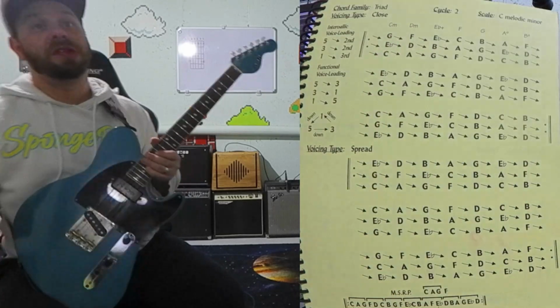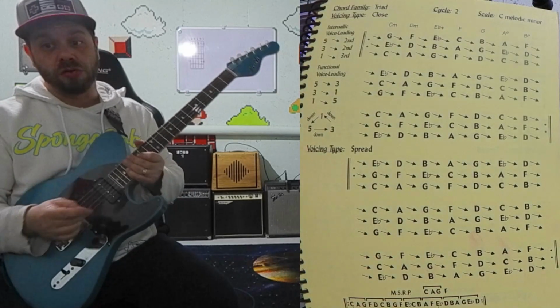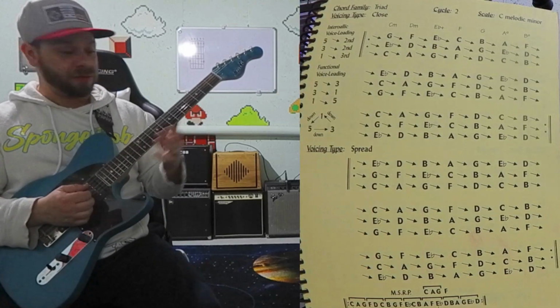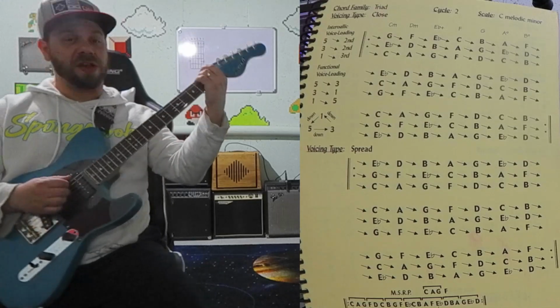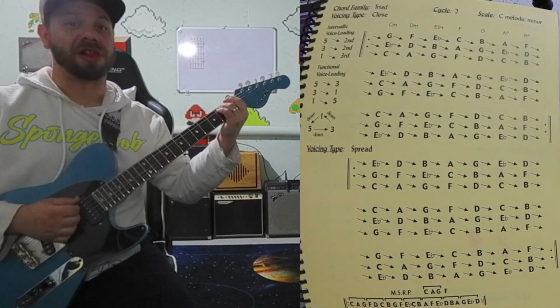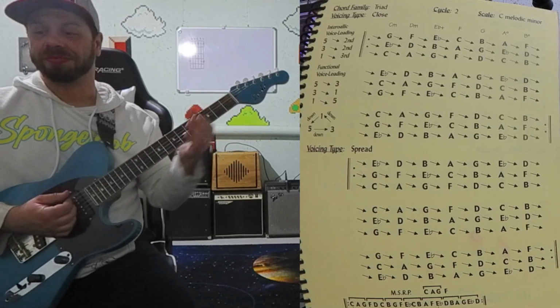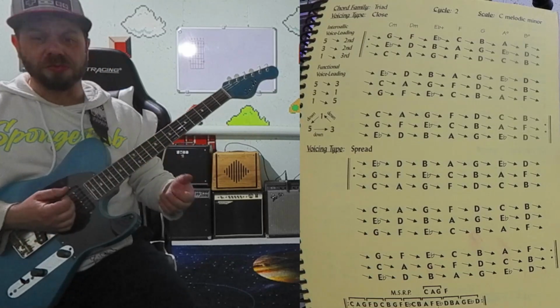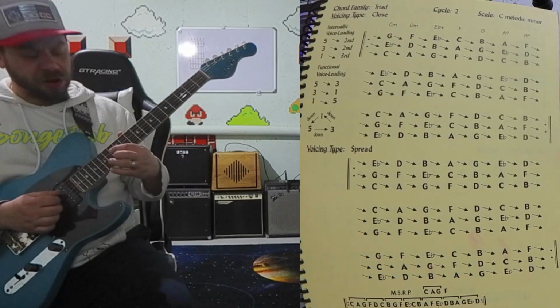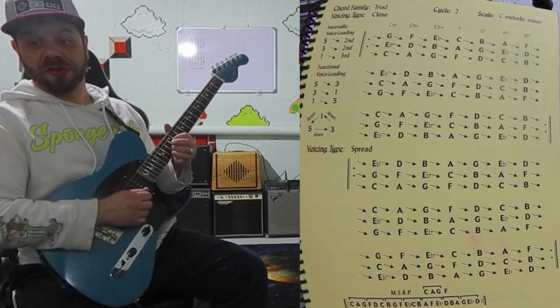E flat down to D. And I'm going to do this on every single chord change. So I start with C, and since I've started down here, this is where we left off, F, B, D. I'm out of frets. Let's go ahead and just move this thing up an octave, okay? So E flat, G, C.